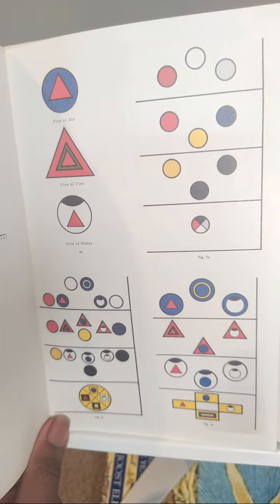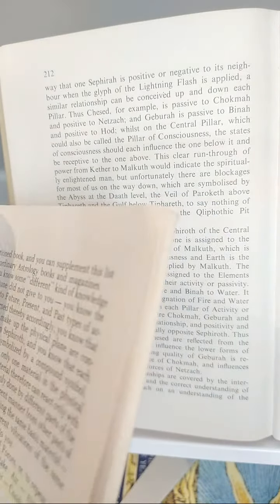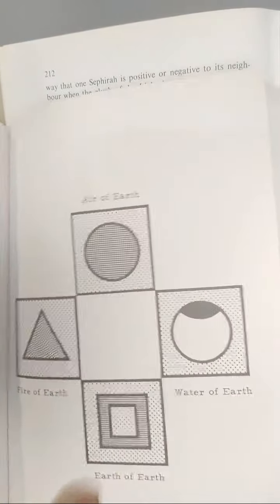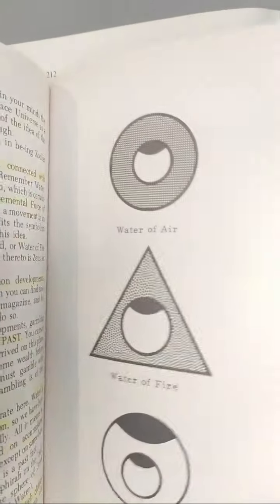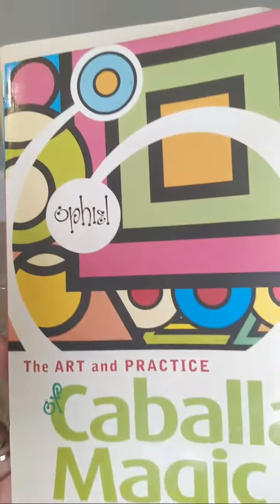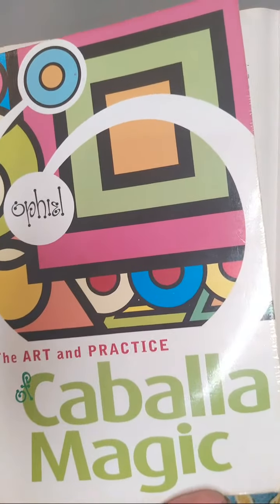Not only does he assign the Sephiroth with the elements, but he also relates the three pillars with time, being the middle pillar as the present, the active pillar as the past, and the passive pillar as the future. But hopefully you have already gone through this book and have already highlighted some passages in it. So now you can go back and check out what he was talking about in comparison to what you know now. Ophel, man, he was more advanced than he made it seem, that's for sure.